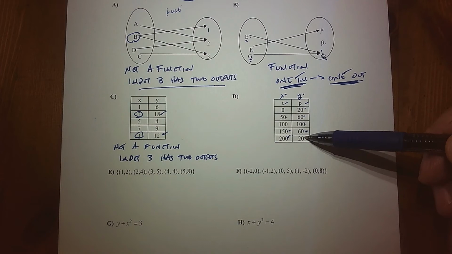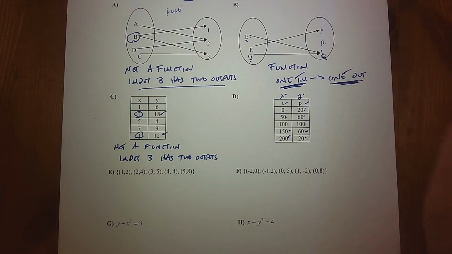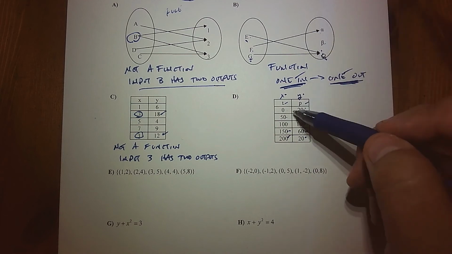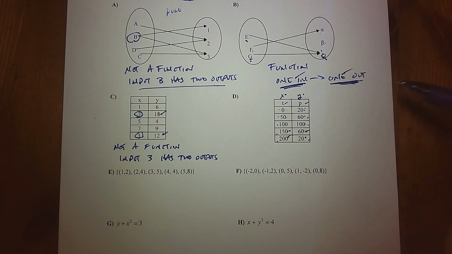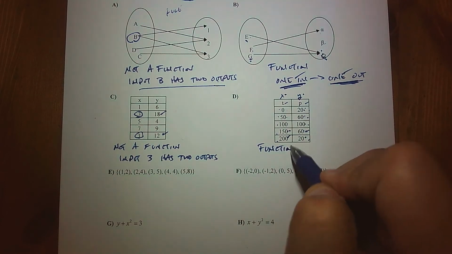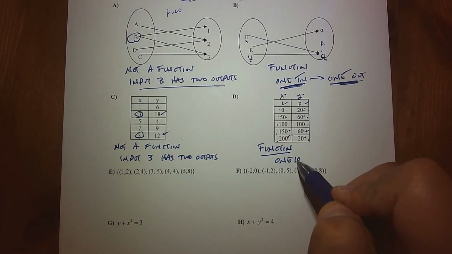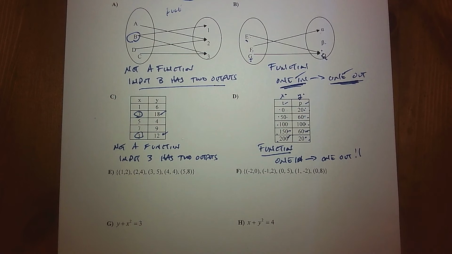200 goes to 20. So did 0, but again, it's not how many things repeat. Repetition has nothing to do with it. You need to get that out of your language. You're basically looking, does each input go to exactly one output? In this case, the answer is yes. So this is a function. It satisfies the definition. One in, one out. All right, so nice and satisfied there.